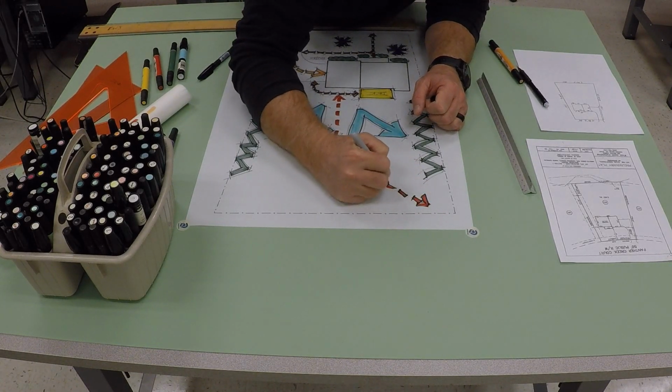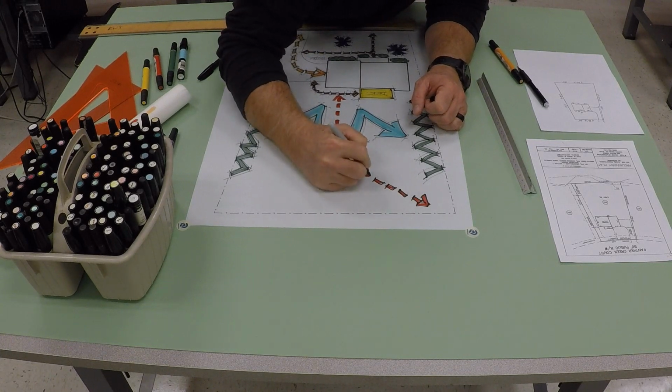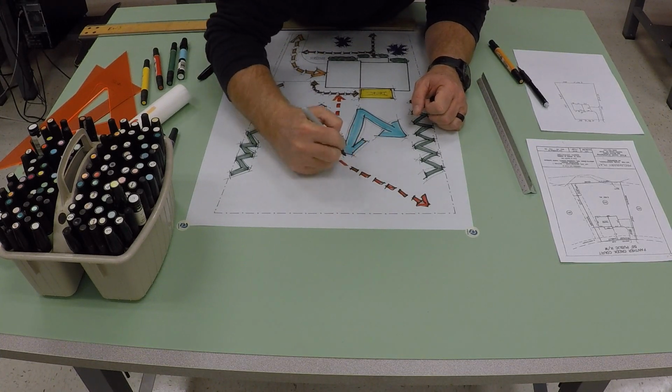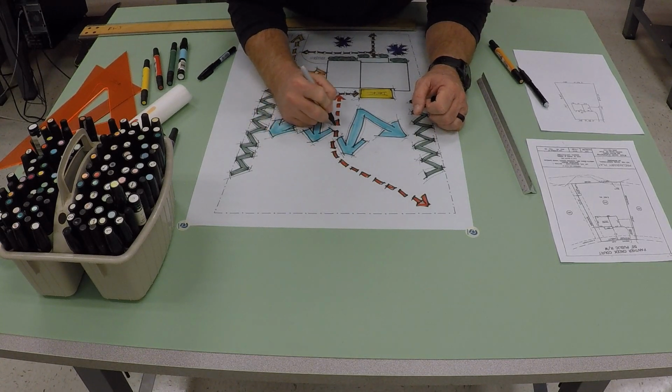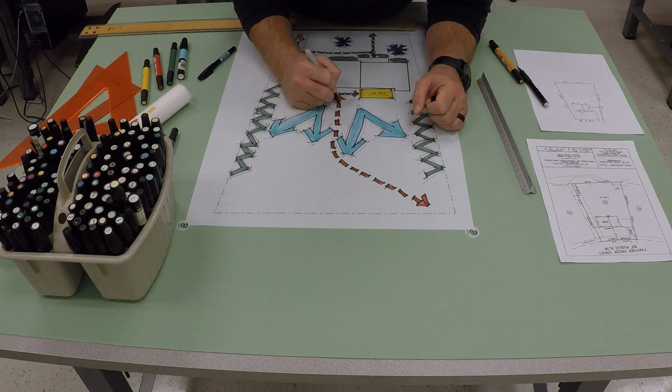Again, we are being hired to solve people's problems. And again, what does site inventory and analysis do, ladies and gentlemen? We take inventory. What is fact? What is there?